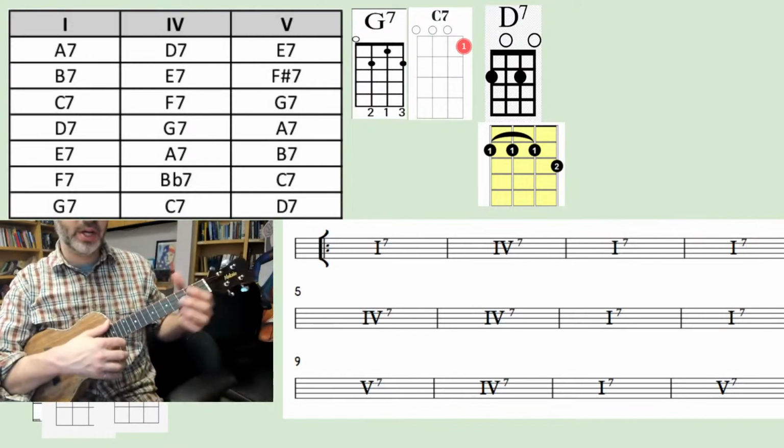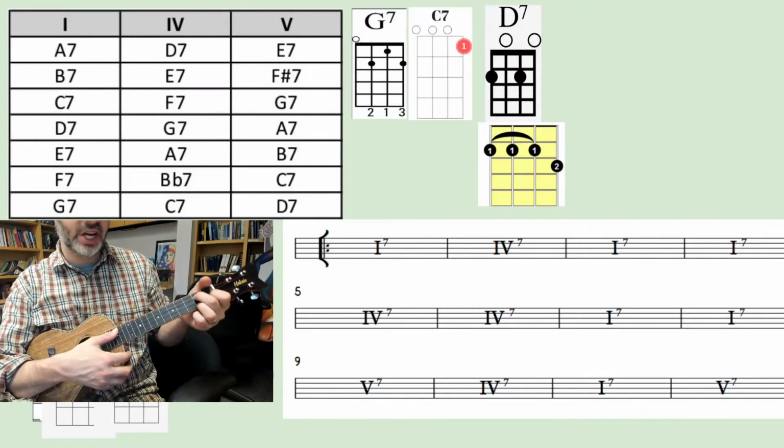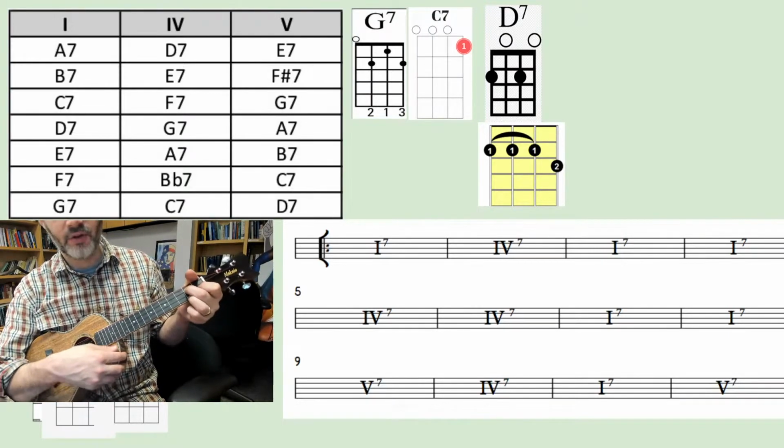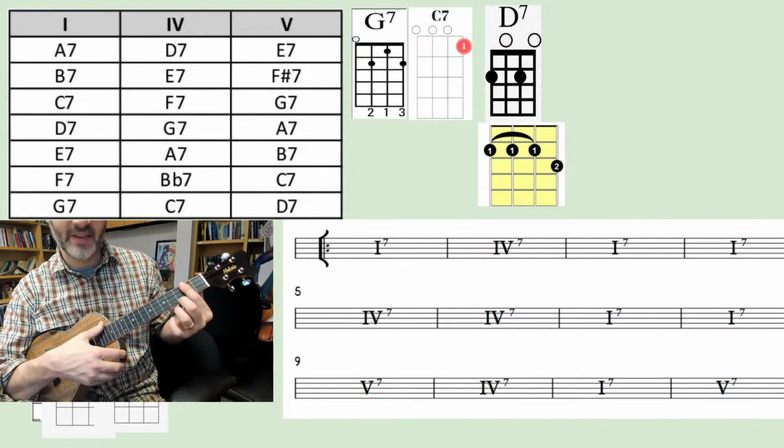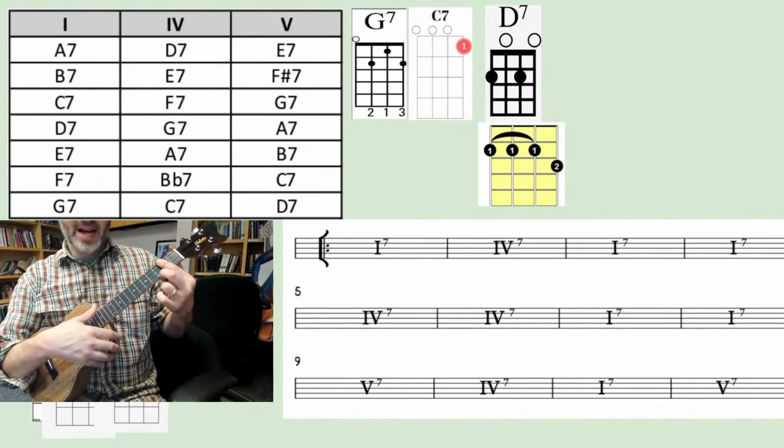So our 1 chord in key of G is G or G7. Our 4 chord is the C7. And our 5 chord is the D7. Back to our 1 chord.